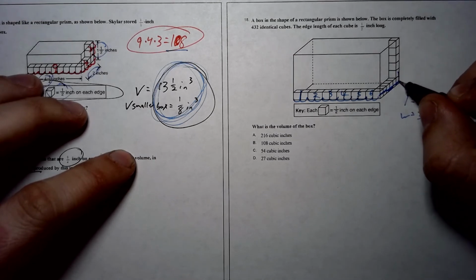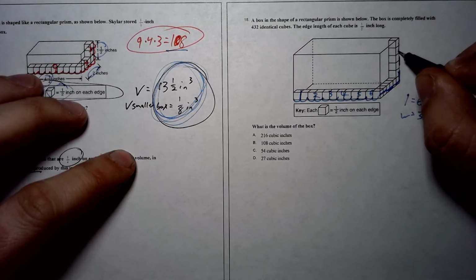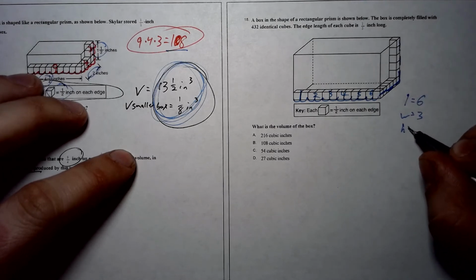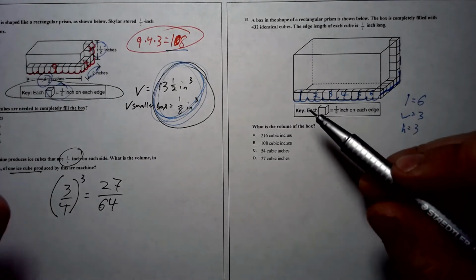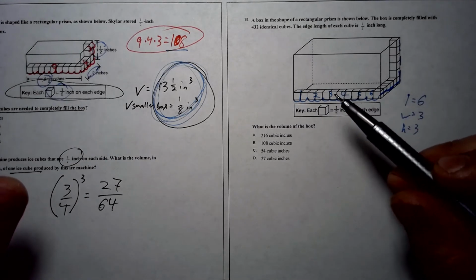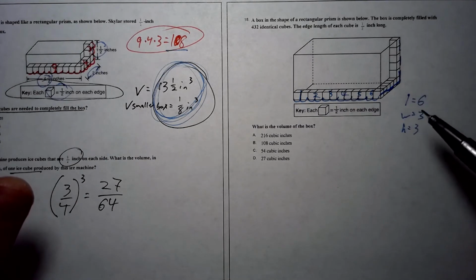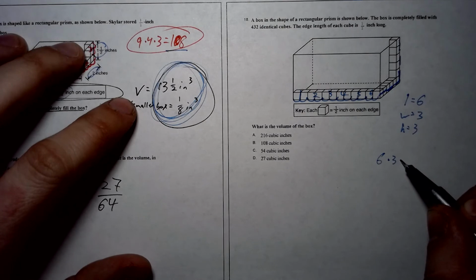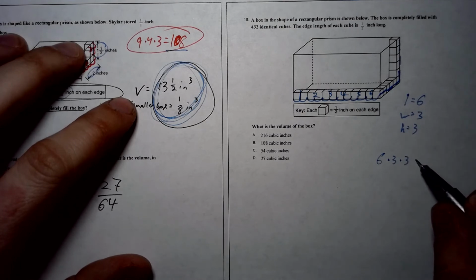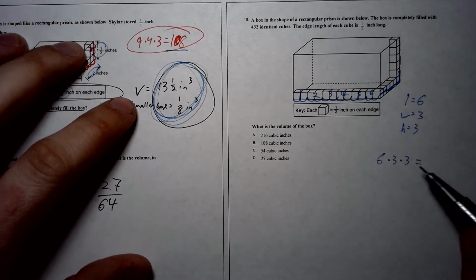And the height, we have 1, 2, 3. So that's your first option, is to go through and figure out what the length, width, and height would be, and then multiply them. 6 times 3 times 3. And that should give you 54.